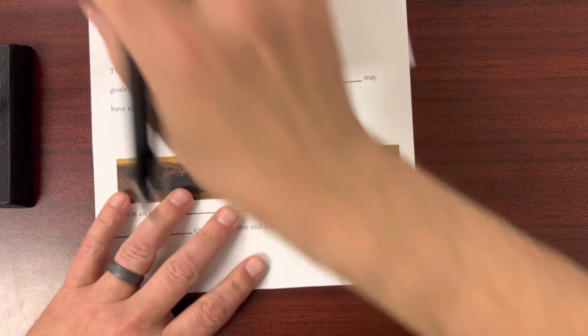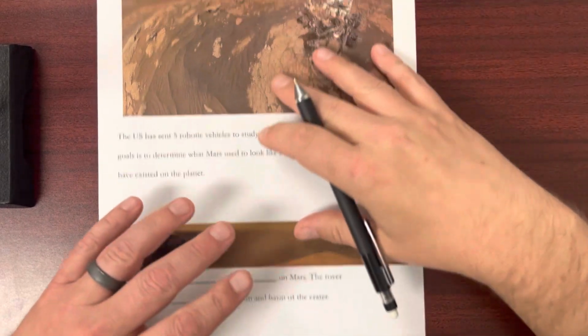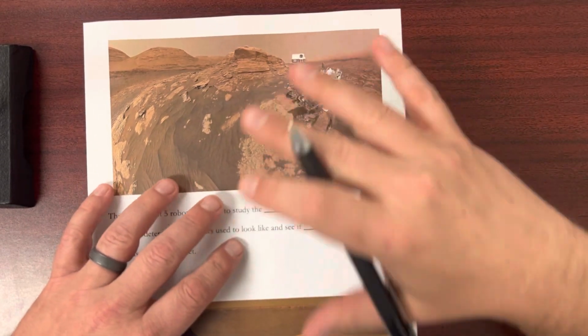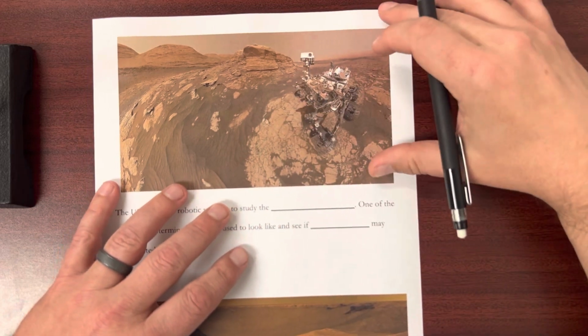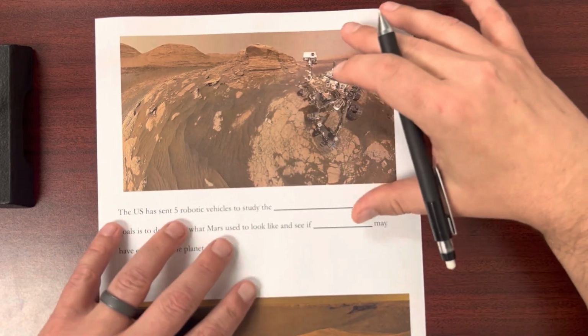Okay, remember, we're just scratching the surface here. There's so much information about Mars that we could talk about, but this is just the basics. This is just the intro concepts.